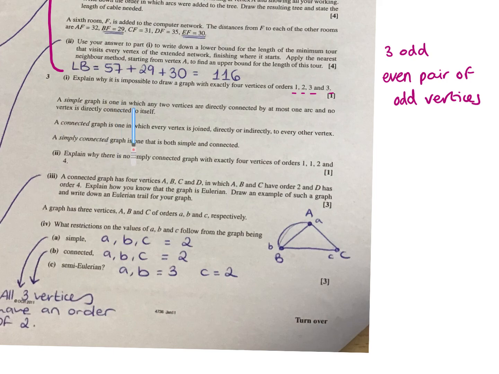A simple graph is one in which any 2 vertices are directly connected by at most 1 arc and no vertex is directly connected to itself. A connected graph, they're just giving us some definitions. Explain why there is no simply connected graph with exactly 4 vertices of order 1, 1, 2, and 4.